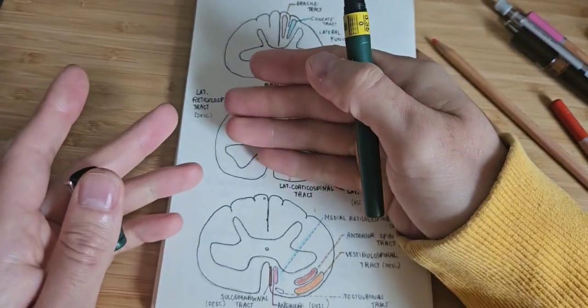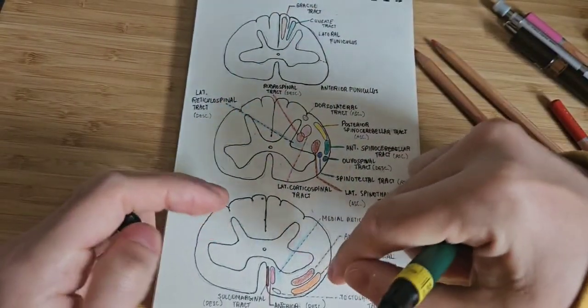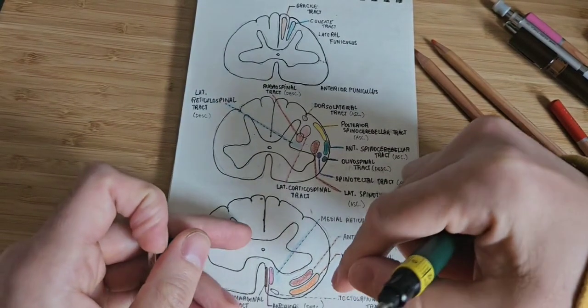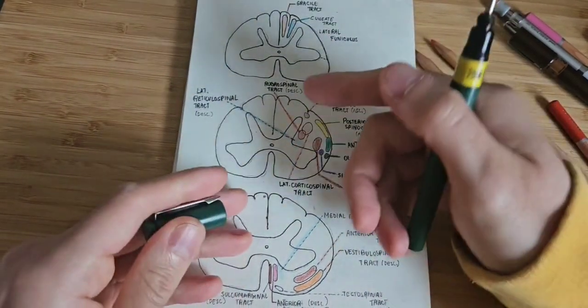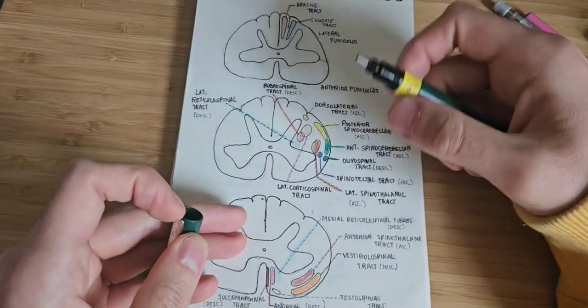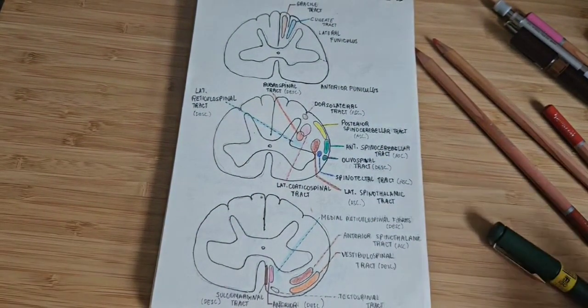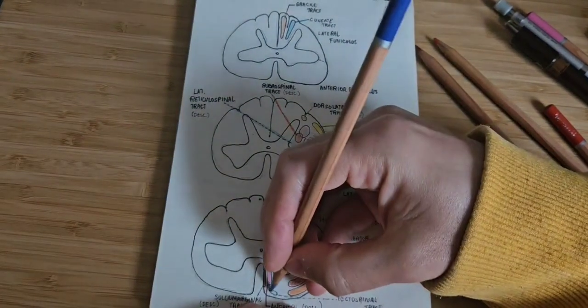When affected, it can result in impairment of the reflexive response and coordination of the head and eye movements. Okay, so this is what can happen when the tectospinal tract is affected or damaged.